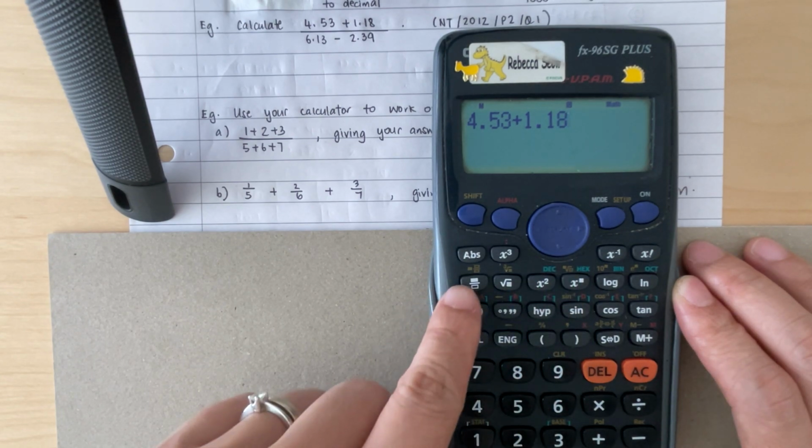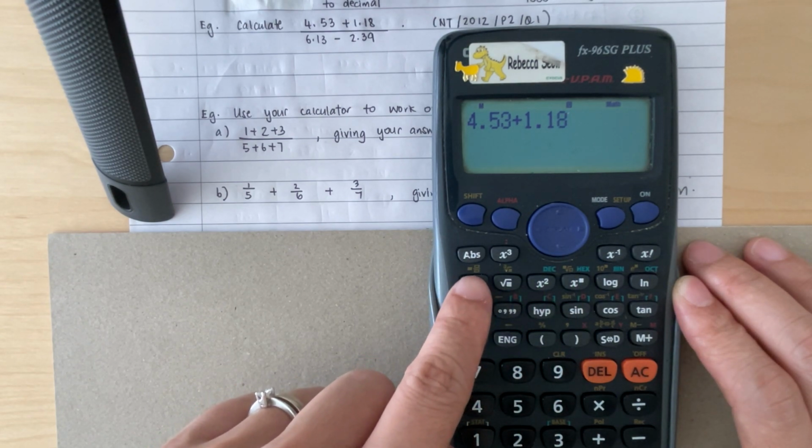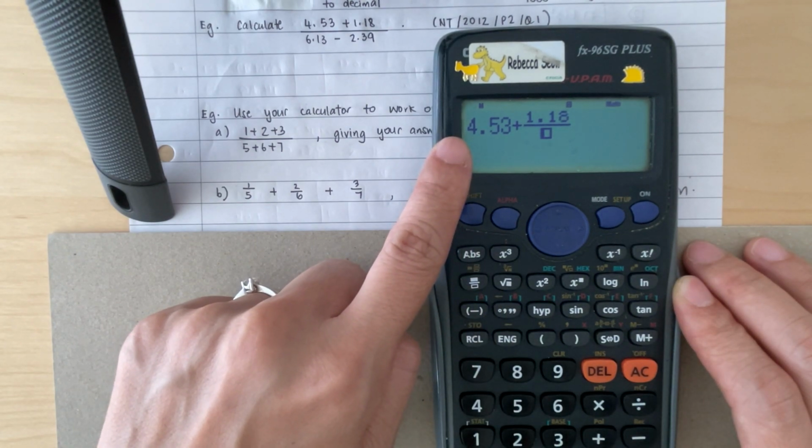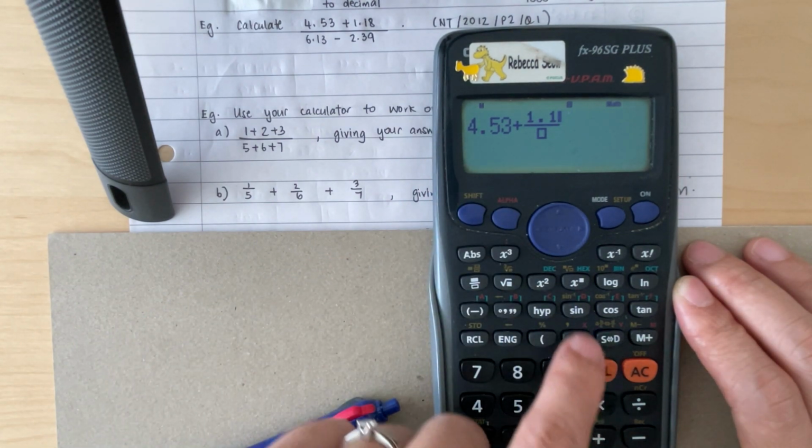Now, if I were to start pressing the fraction button, you realize only 1.18 becomes part of the fraction, but I don't have 4.53 as part of the fraction. So what could I do?